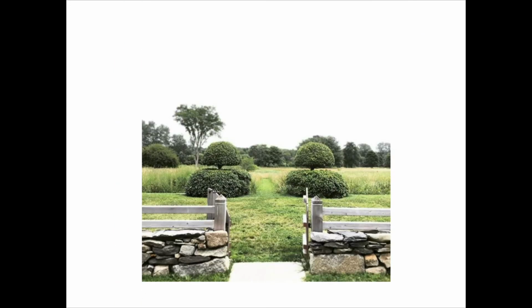This is a garden in Massachusetts, and I love that in the foreground we have a stone wall with a fence on top. But in the background, the wall is unmowed grass or unmowed meadow. And it's just a beautiful way to define the edge of a garden in a natural way.